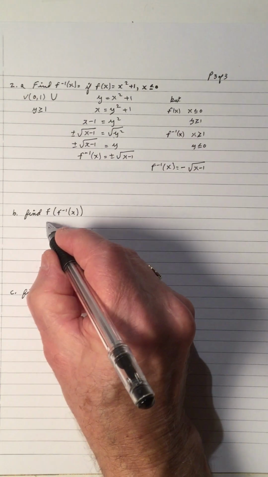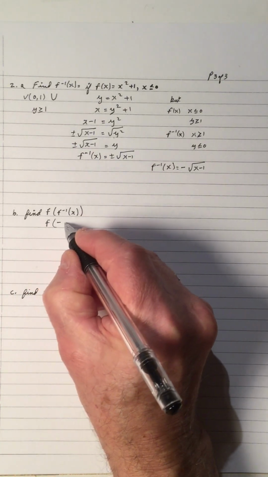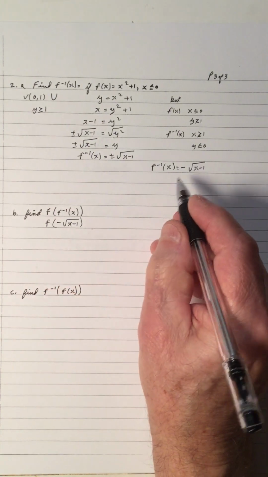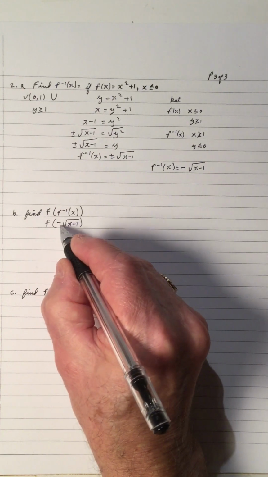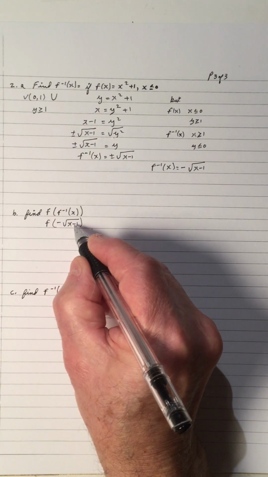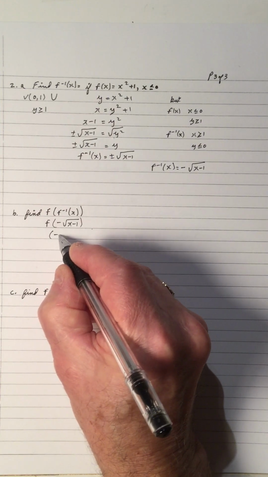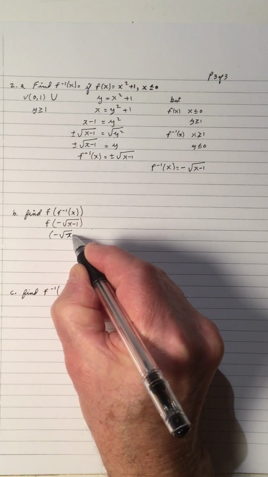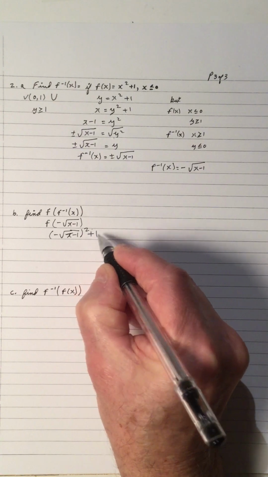And so let's work these out. The composite functions: f to the negative 1, we got the negative root of x minus 1. And we sub that into the f, so the negative of the root of x minus 1 is subbed in, so that becomes negative root of x minus 1, squared, plus 1.